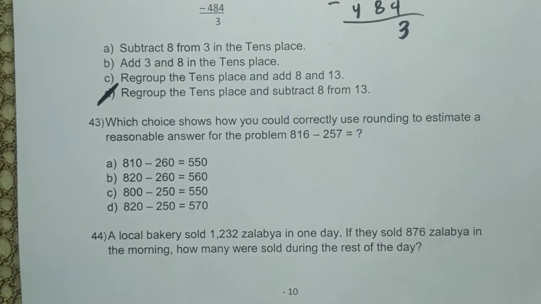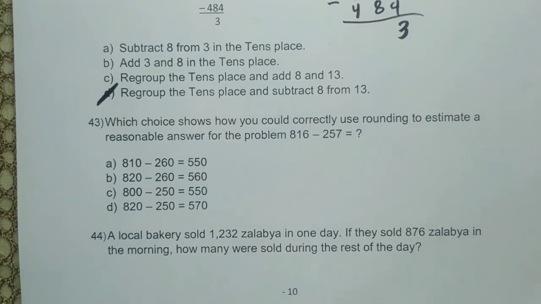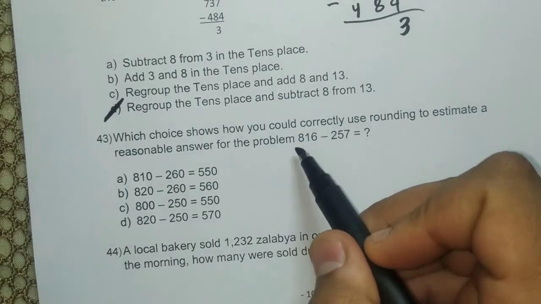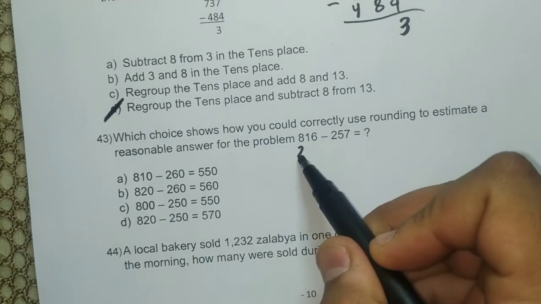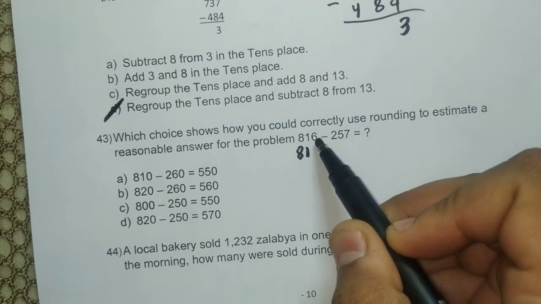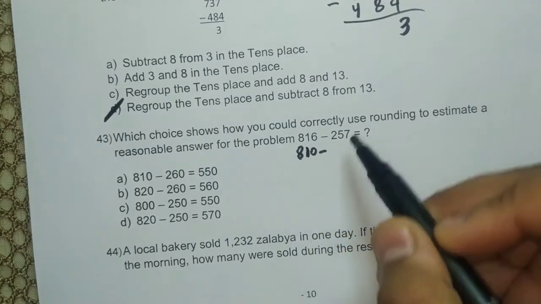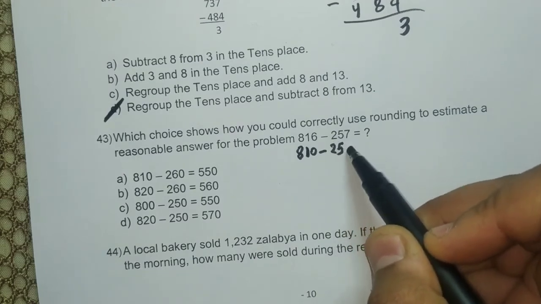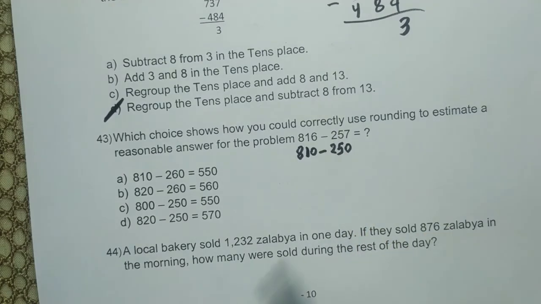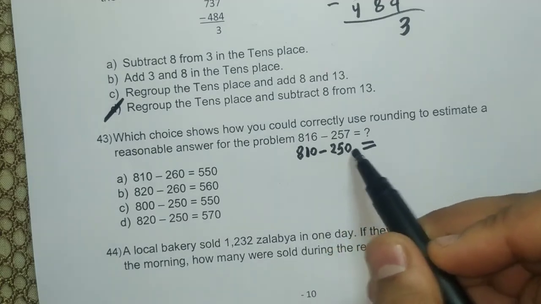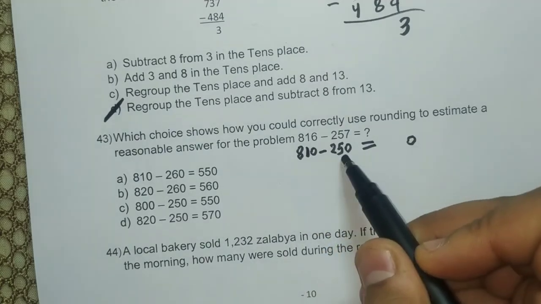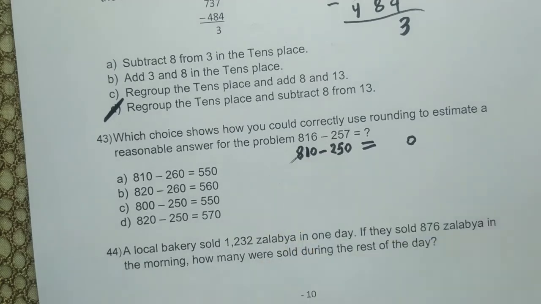Which choice shows how you could correctly use rounding to estimate a reasonable answer to the problem? Estimate means I will drop this 8 and this 1 and change this 6 to 0, minus drop 2, drop 5, and this 7 will be 0. 1 minus 5 can't be, so I will borrow from this 8.